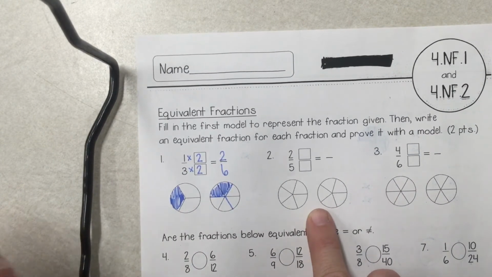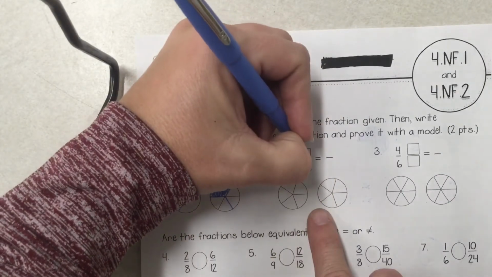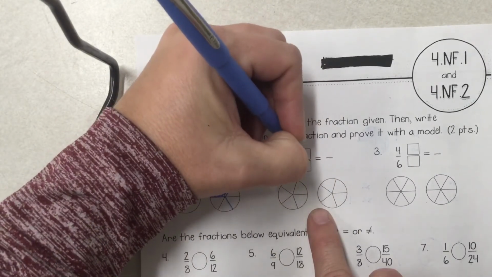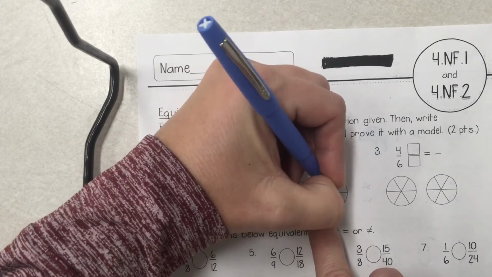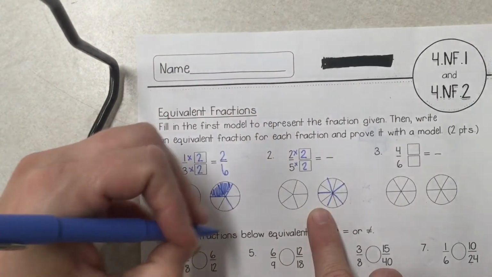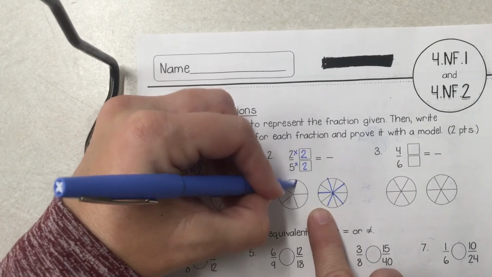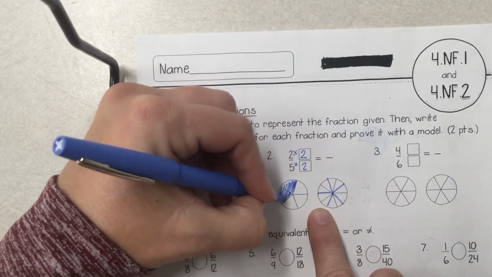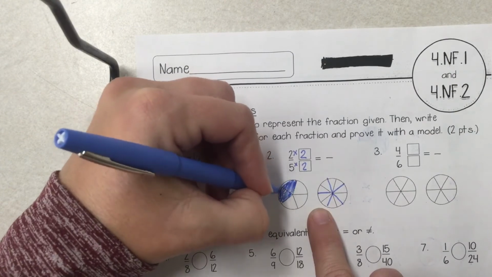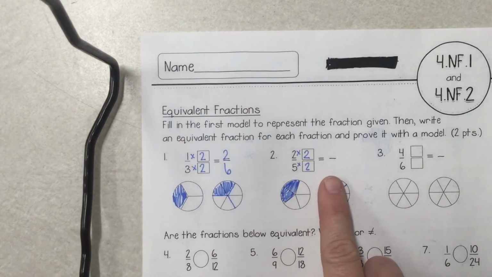2/5. I would recommend doing times 2 again. Keep your circles easy. Cut each of these in half. And if this is 2/5, what would that look like over here?